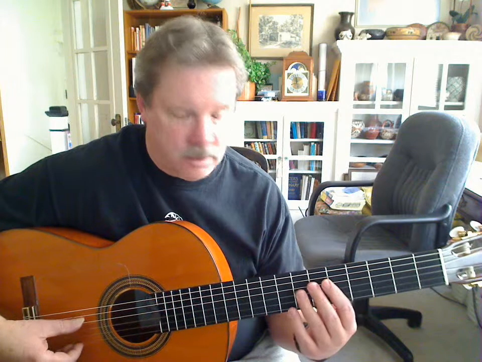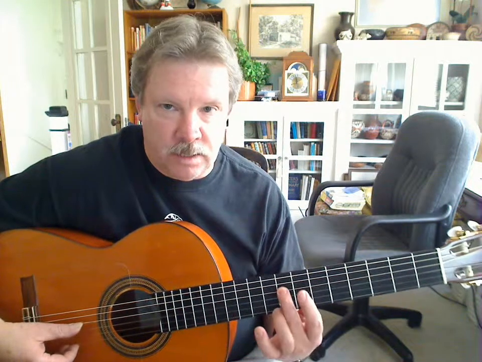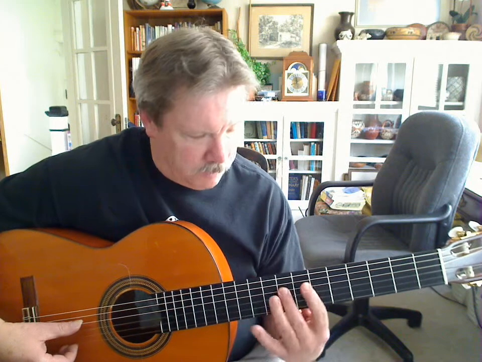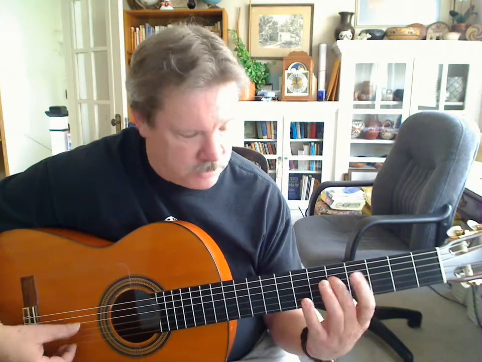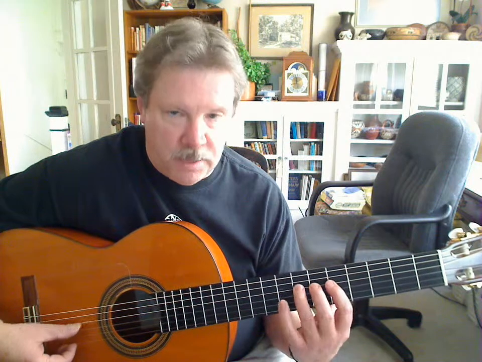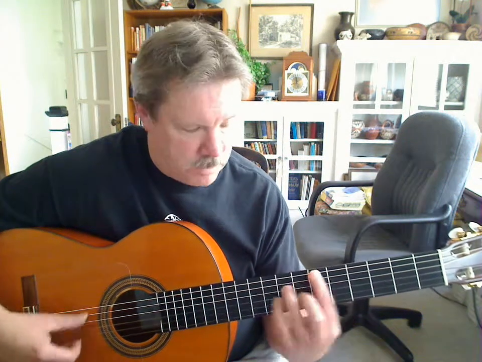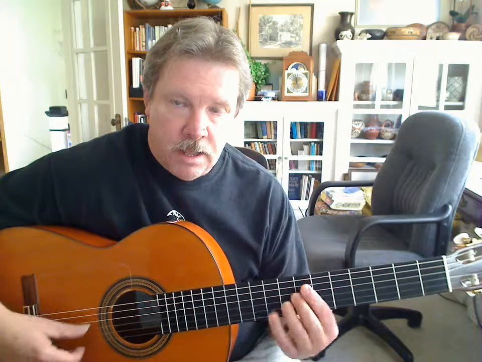So let's pick a note at random. This note, I don't know what that note is right offhand. I'm trying not to think about it. But I could come from up here, or I could go, okay, I know that's G, so that's G sharp, A, A sharp, or B flat. Sure enough, that's B flat. Okay.